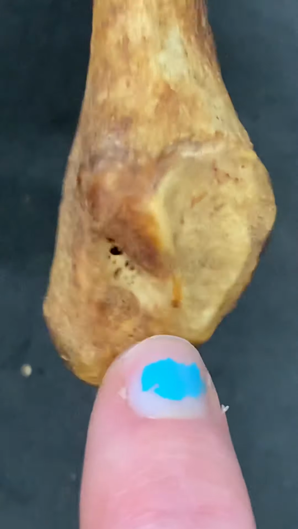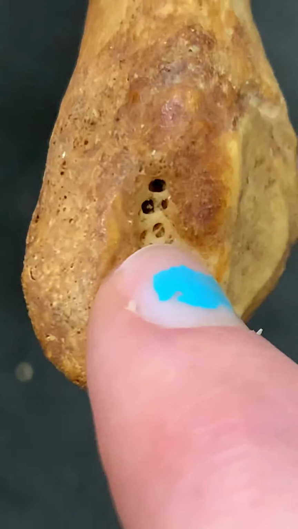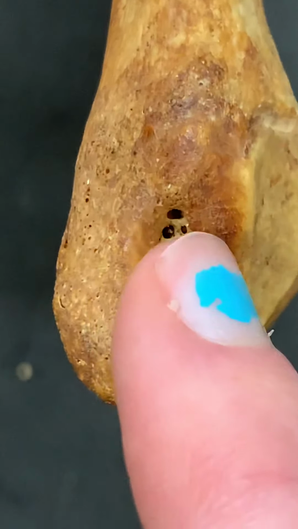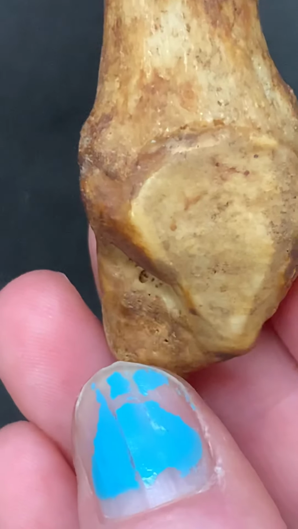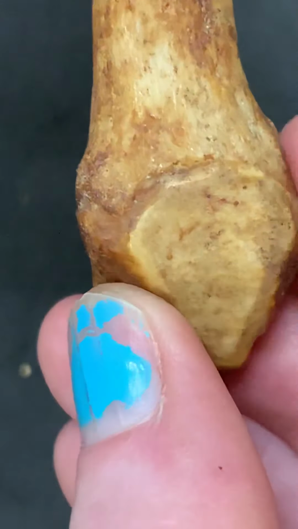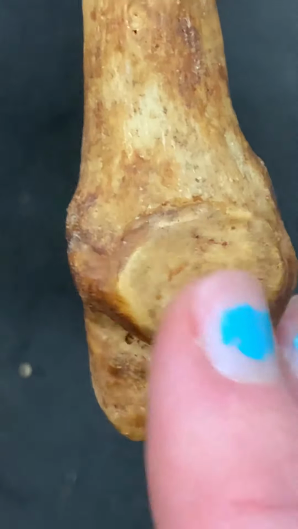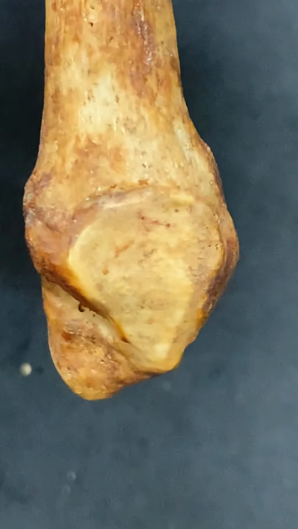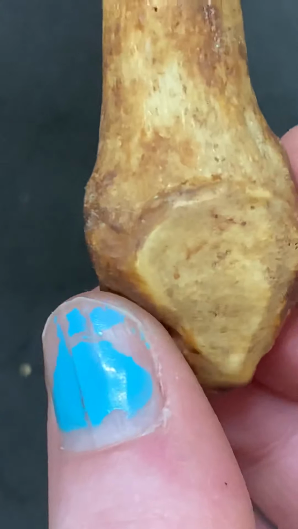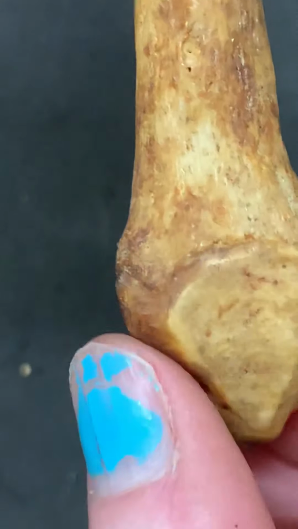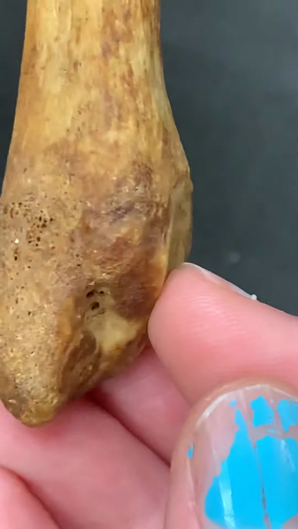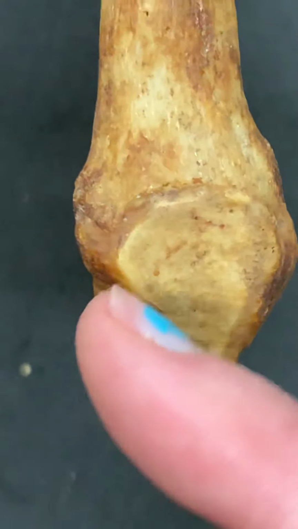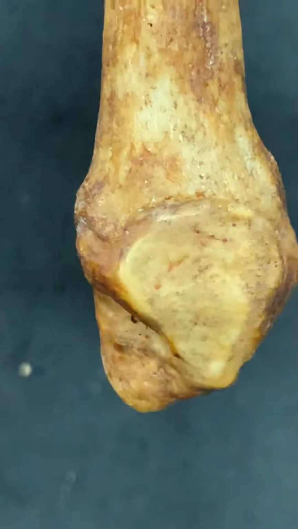And then in between them here, you can see some little pores there. This is the malleolar fossa. So there's a little fossa just behind the joint surface. So if you can find that fossa, if you can feel it, you always know that that's posterior to the joint surface. So you'd be able to orient the bone and figure out posterior and anterior.